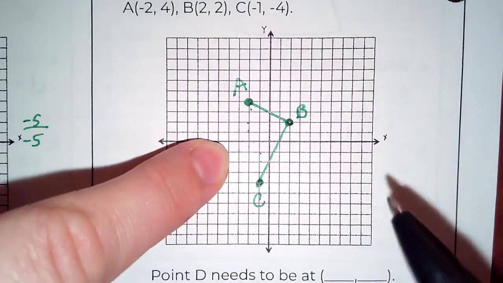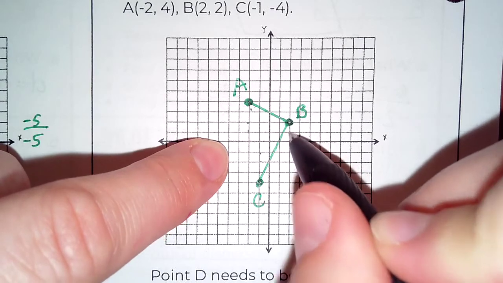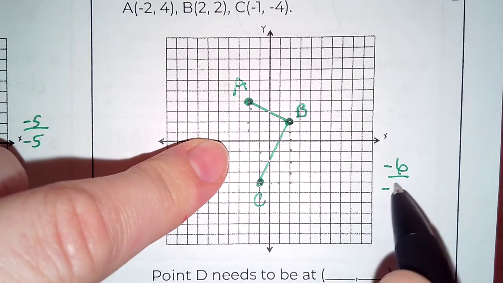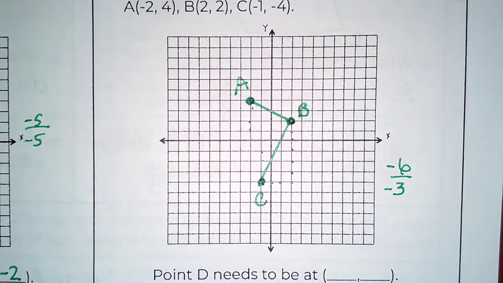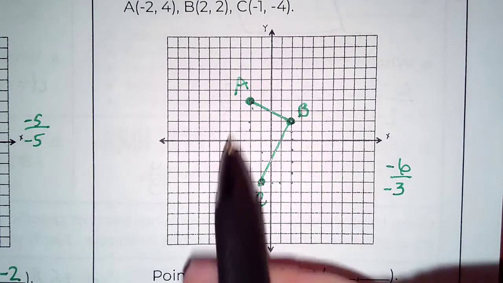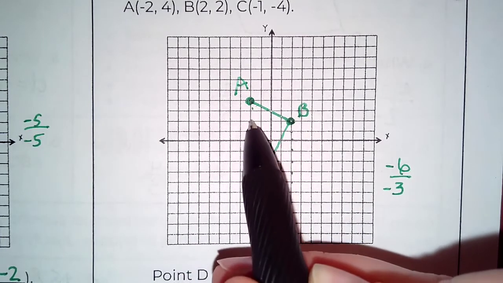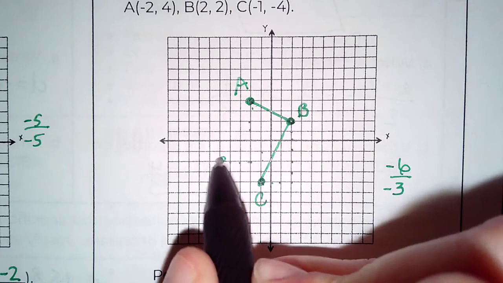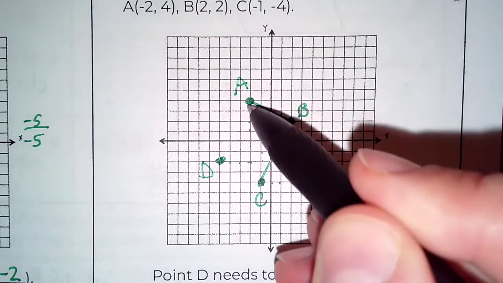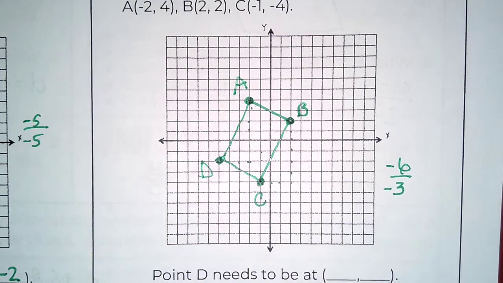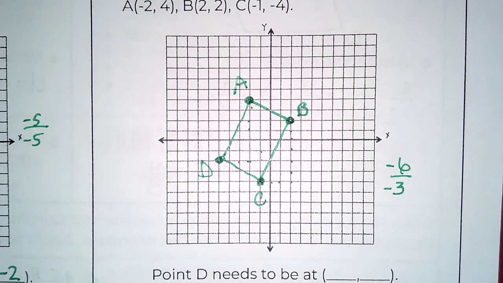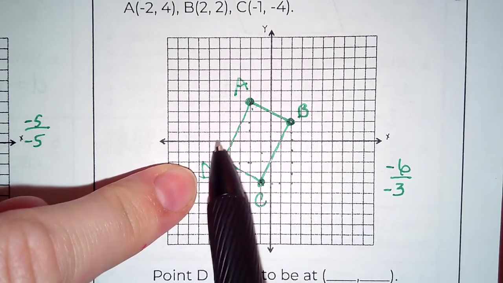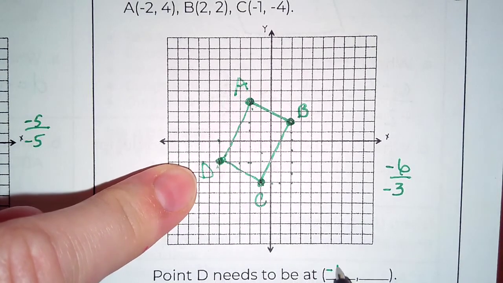So I'm going to use my slope. From B to C, I went down 1, 2, 3, 4, 5, 6. So down 6, and to the left 1, 2, 3. So left 3 is -3. So from A to D, I'm going to go down 6, left 3. So D should be here. If I connect those, it should create a rectangle, and it visually looks like it does. If I find that ordered pair, that's left from my origin 1, 2, 3, 4, 5. Left 5, down 2, so -5, -2.